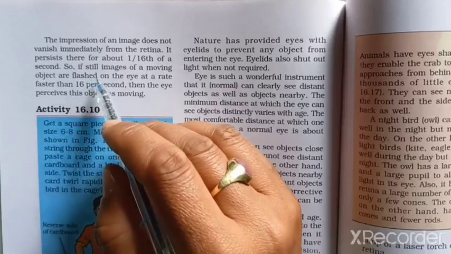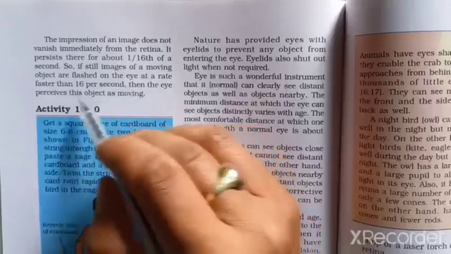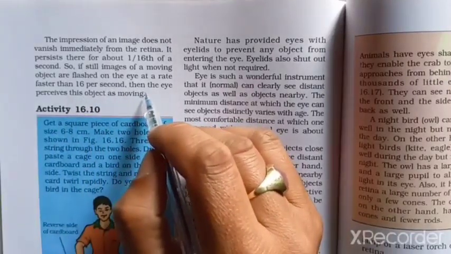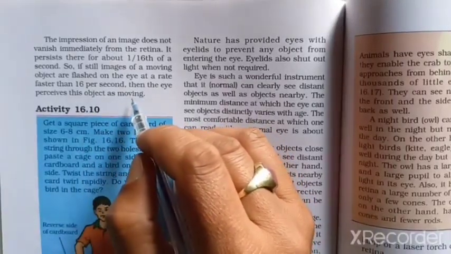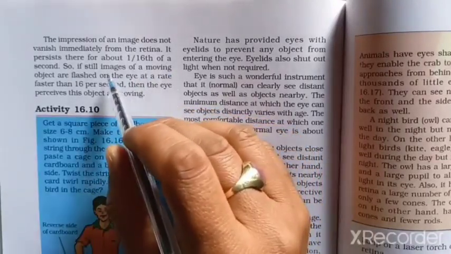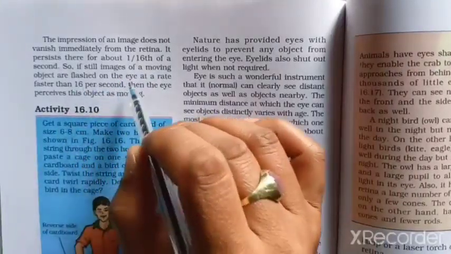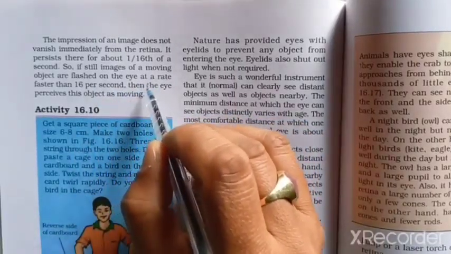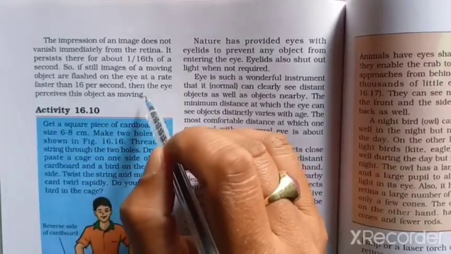So, if still images of a moving object are flashed on the eye at a rate faster than 16 per second, then the eye perceives this object as moving. So the impression of an image does not vanish immediately from the retina, and it persists there for about 1/16 of a second. If still images of a moving object are flashed on the eye at a rate faster than 16 per second, then the eye perceives this object as moving.